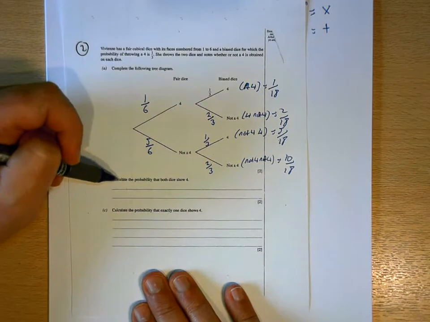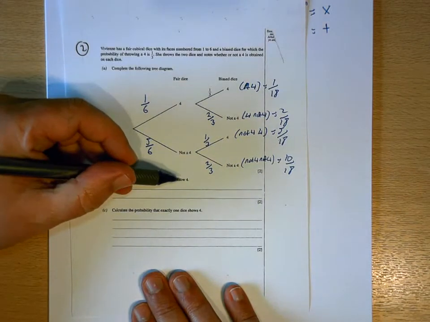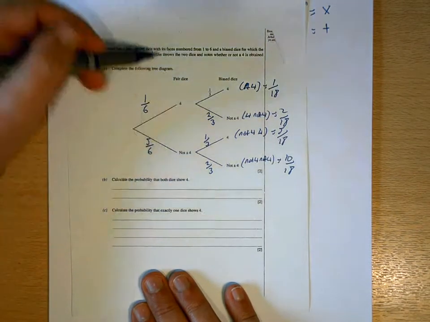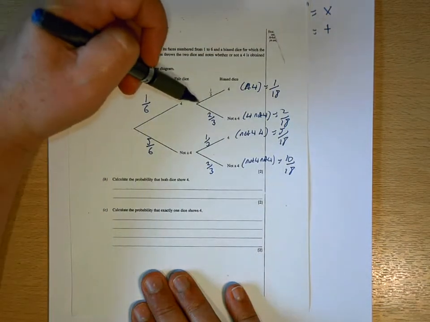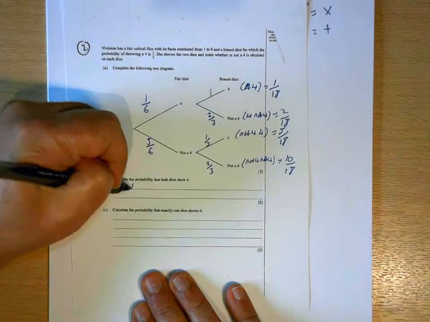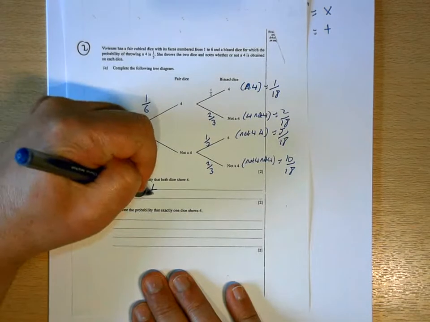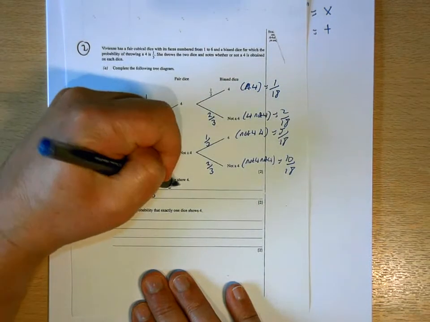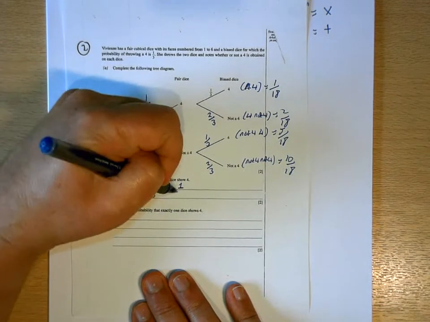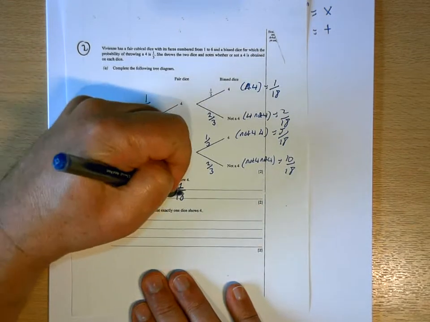Calculate the probability that both dice show 4. Well, we've done it up here now. It's 1 out of 6 and 1 out of 3. When you use the word and, you multiply, and you multiply 1 times 1 is 1, 6 times 3 is 18.